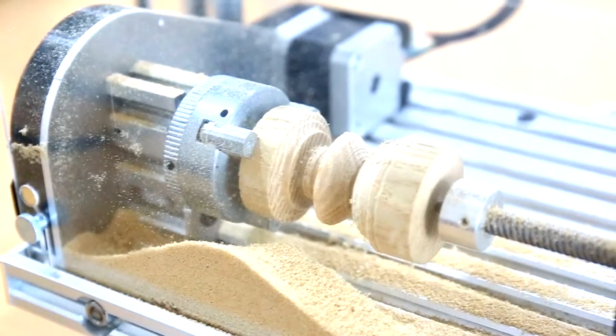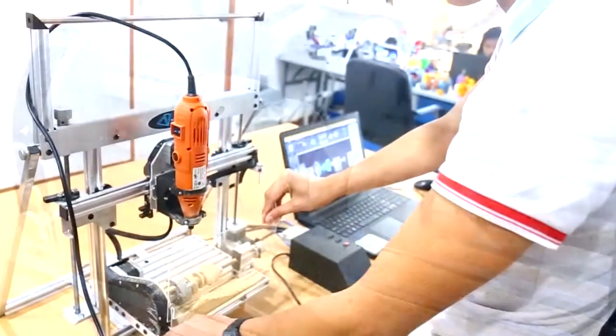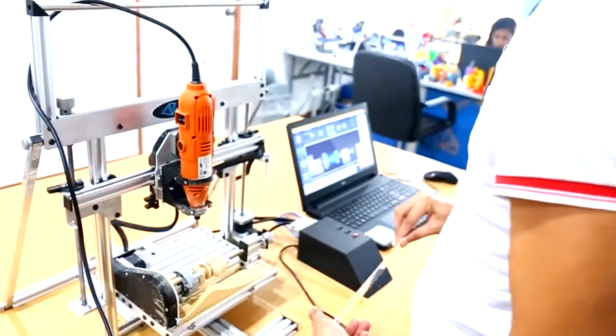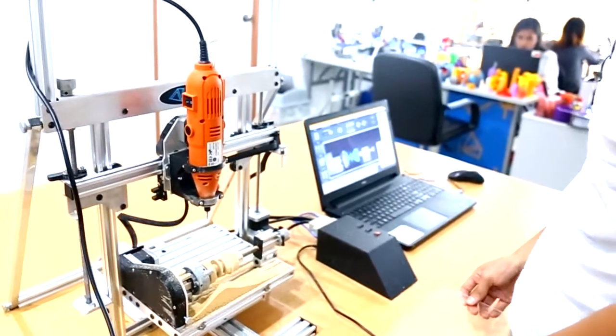After the cutting is done, it is necessary to turn off the CNC transformer before pulling out the object of the machine.